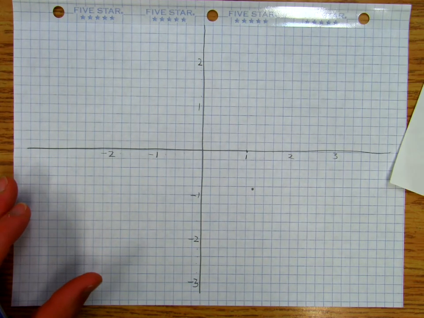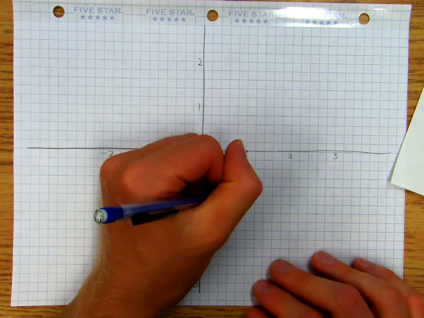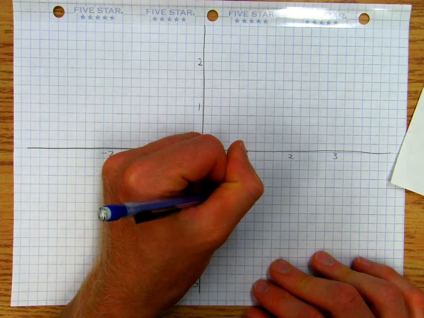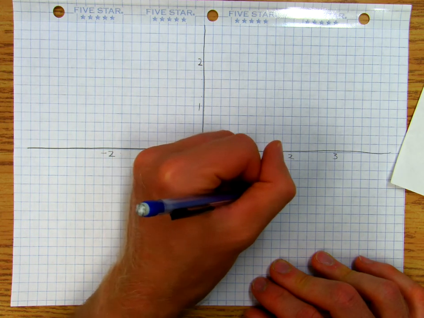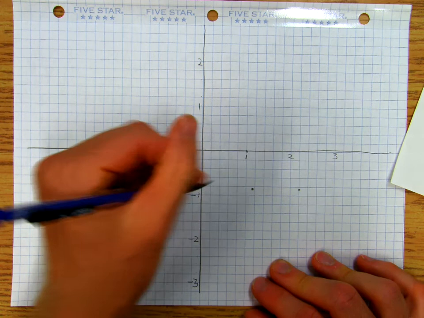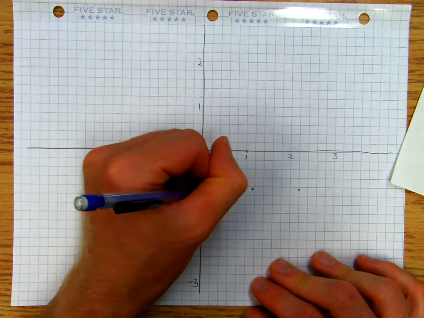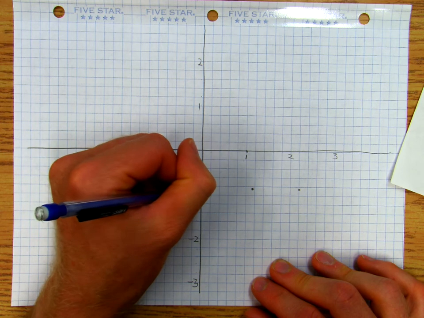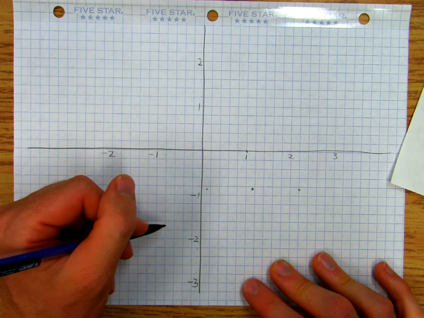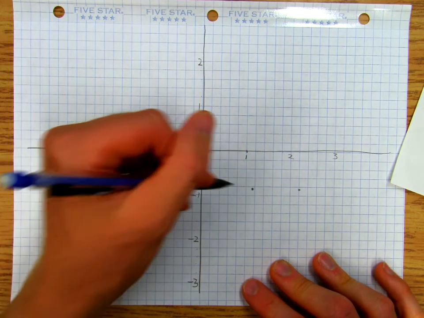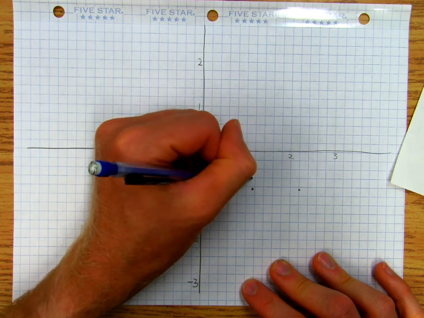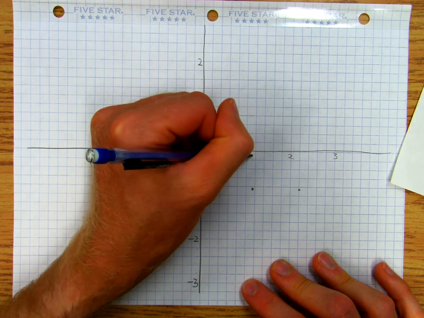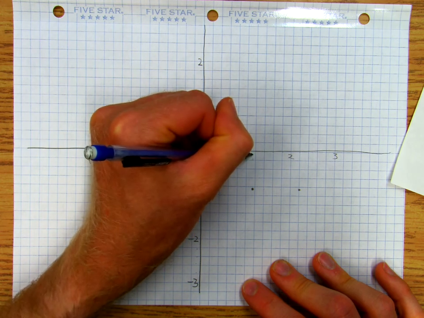And then I'm going to go 1.04 in this direction, so basically 1, 2, 3, 4, 5, right about somewhere in there, and then somewhere right around there-ish, and then I'm going to go 0.75 up. Each of those is 0.2, so 0.6, 0.7, so somewhere right around there.